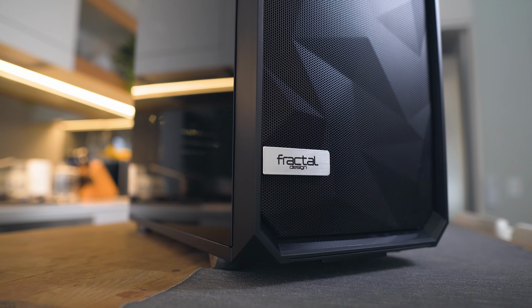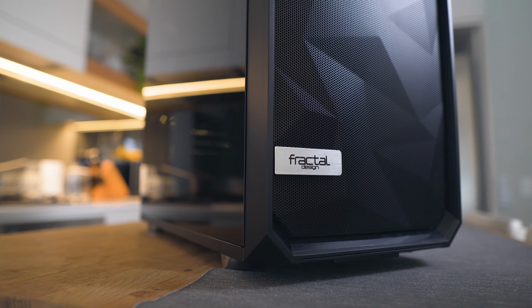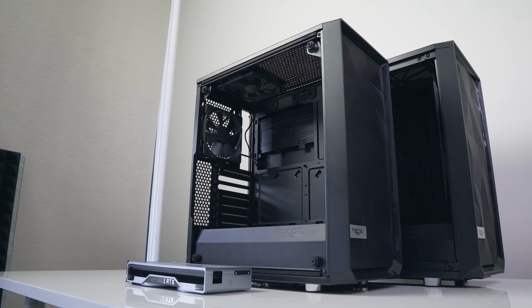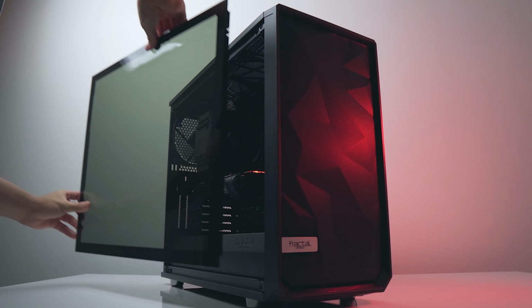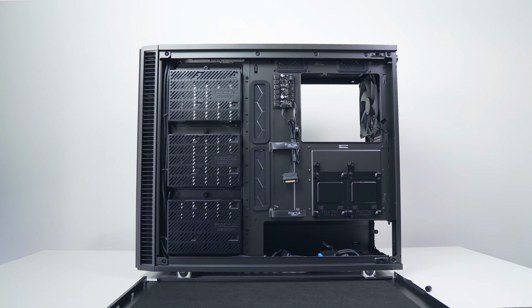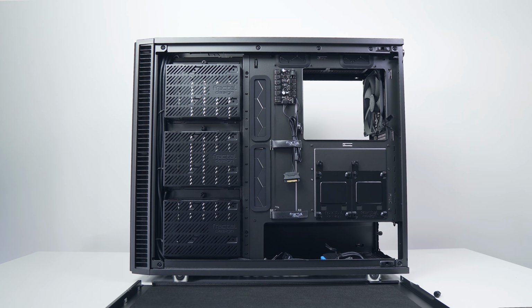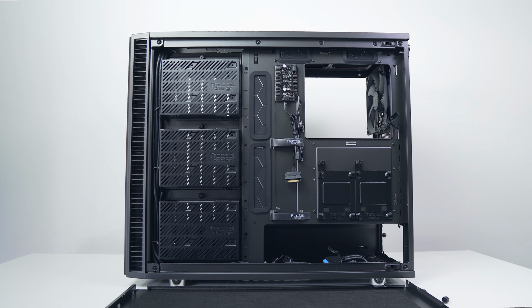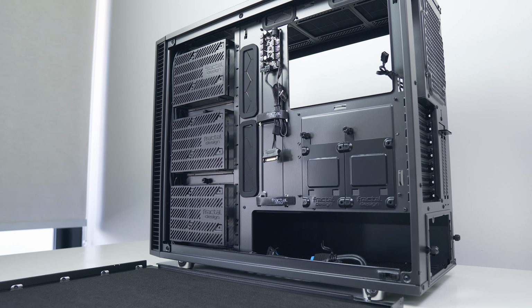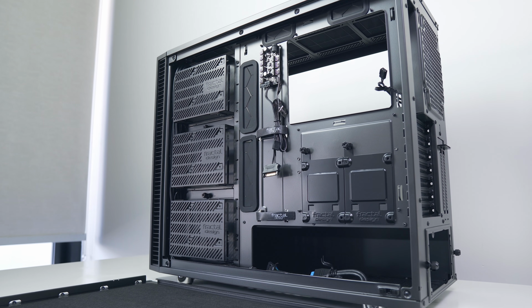Both cases have a tempered glass side panel, which is a given at this point. The Meshify C has your standard side thumb screw mounting, whereas the S2 has a floorless surface with mounting via push pins and rear thumb screws. Drive compatibility is also slightly different for the two. Upgrading to the Meshify S2, you will lose a single 2.5 inch drive compared to the Meshify C, but you will gain an additional slot for a 3.5 inch drive.